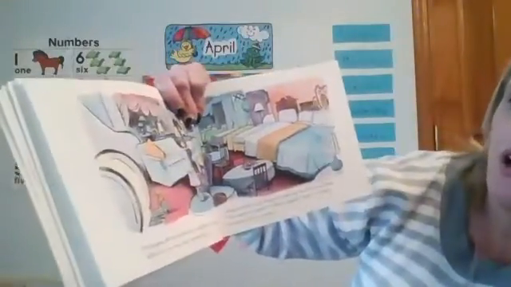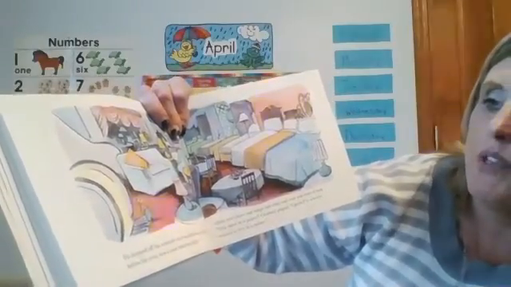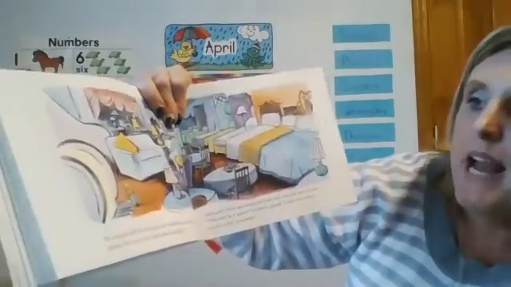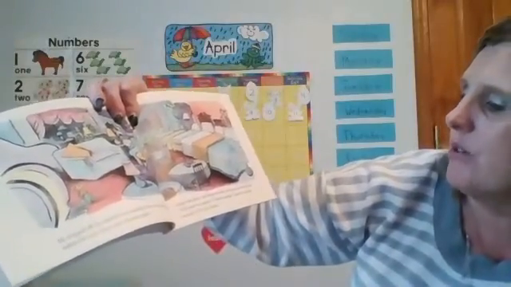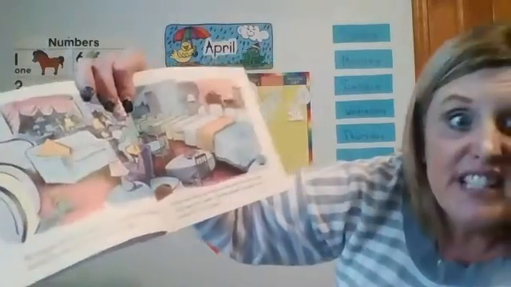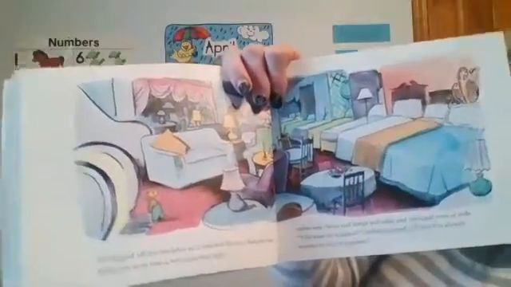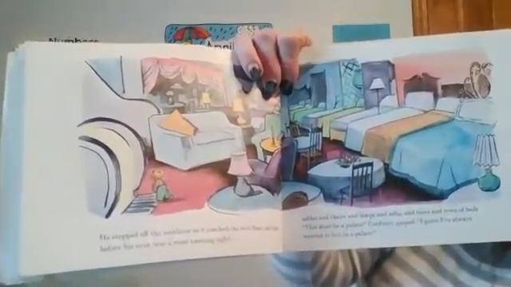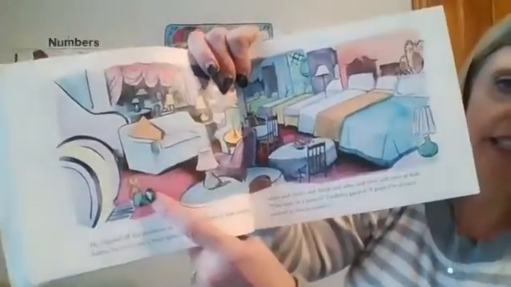He stepped off the escalator as it reached the next floor, and there before his eyes was an amazing sight. Tables and chairs and lamps and sofas and rows of beds. "This must be a palace," Corduroy gasped. "I guess I've always wanted to live in a palace." That's not a palace. It's a furniture store. But it kind of looked like a palace to Corduroy. Look how little he is in that big store.